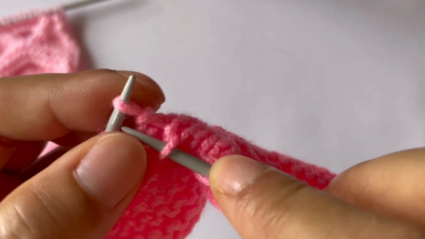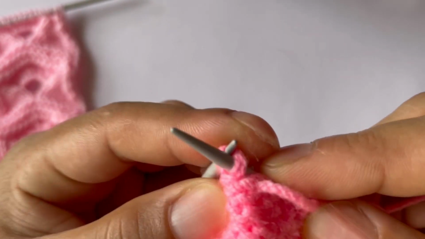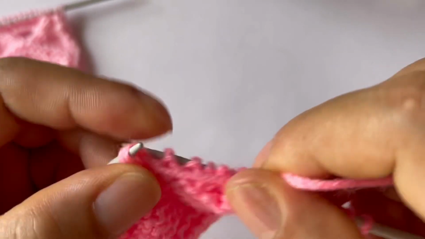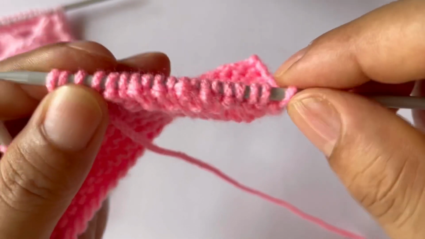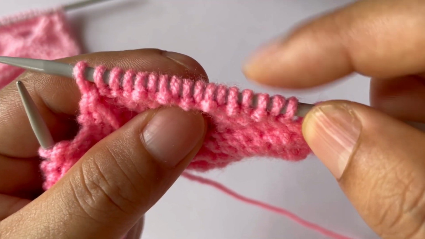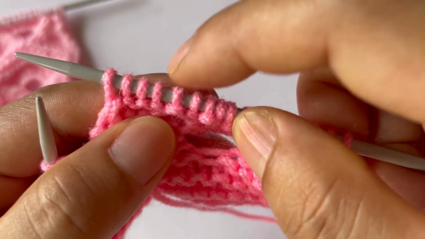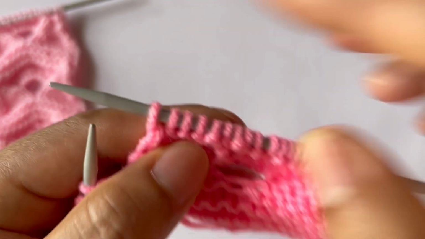SSP means slip 1 knit twice, slip 2 knit twice and purl these two together through the back loop. SSP. That's the repeat from here to here. From here to here, purl 2 together, purl 16, 1 2 3 4 5 6 7 8 9 10 11 12 13 14 15 16 and SSP.